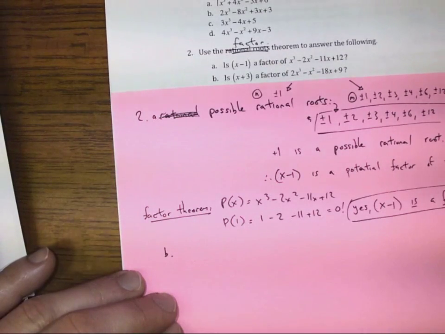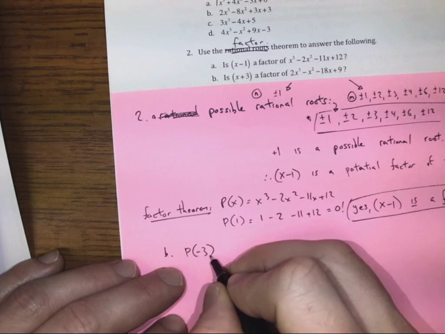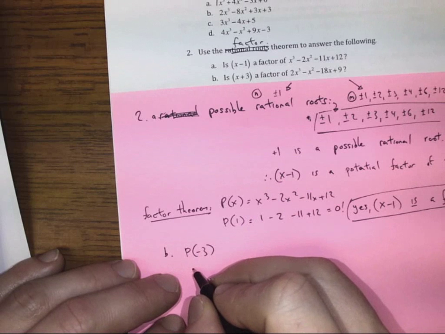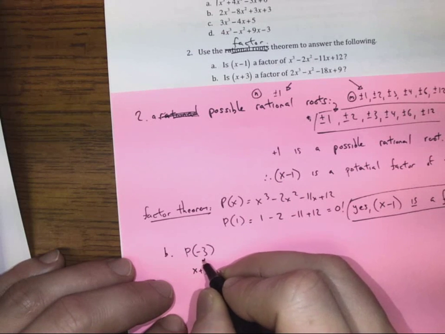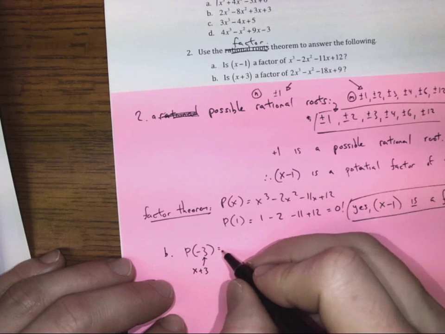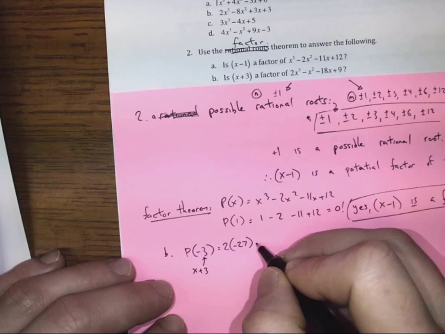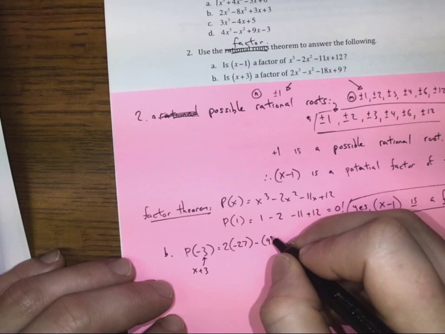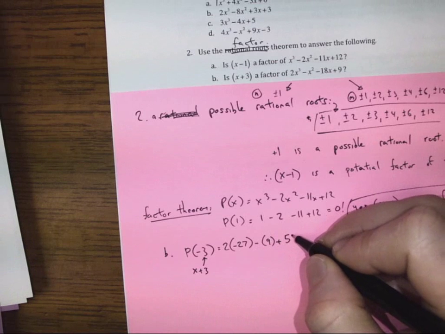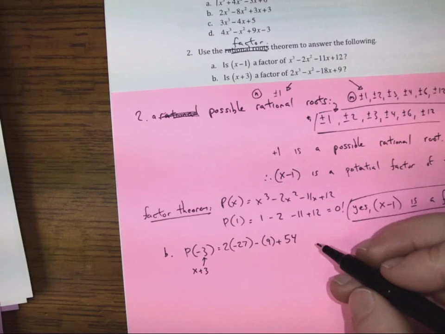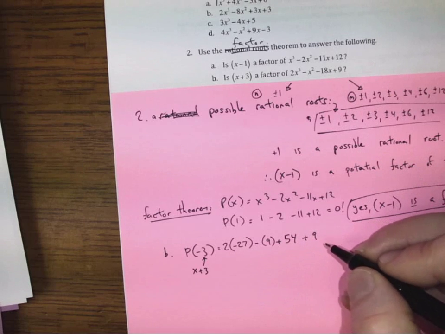Question B, we're just going to use the factor theorem here. We're going to find p of negative 3, because the root of x plus 3 is negative 3. So we plug in negative 3: 2 times negative 3 cubed, which is negative 27, minus negative 3 squared, which is 9, plus 54, because 3 18s is 54, and taking 2 negatives making positive, plus 9.